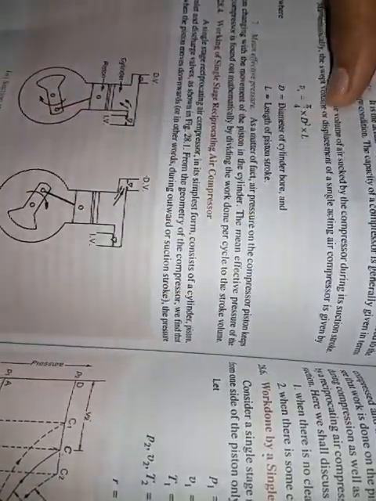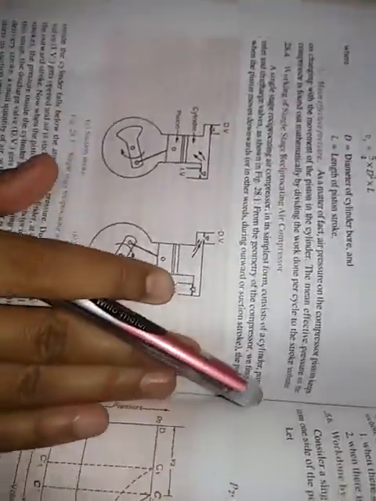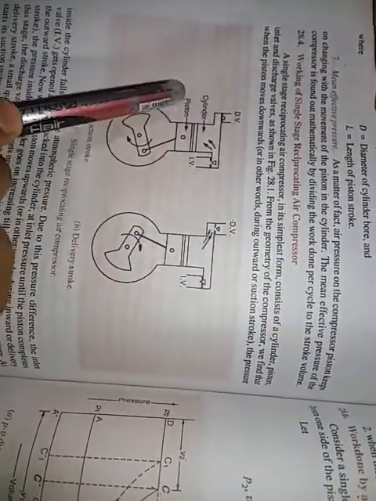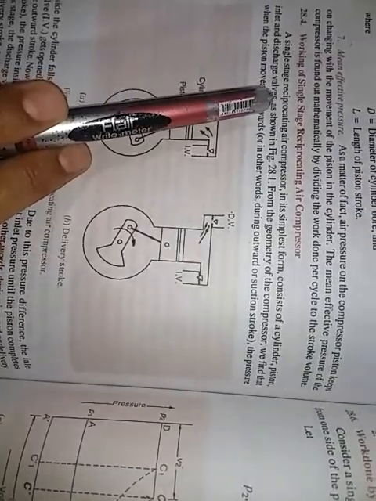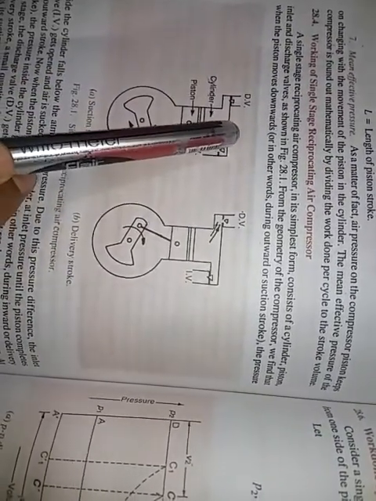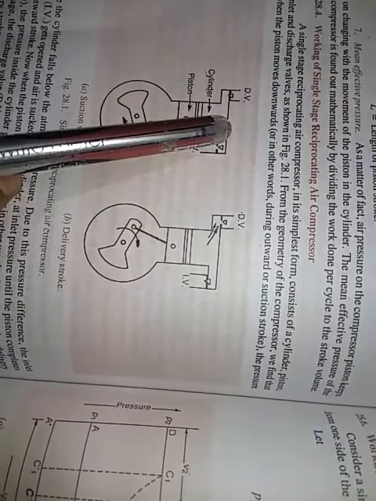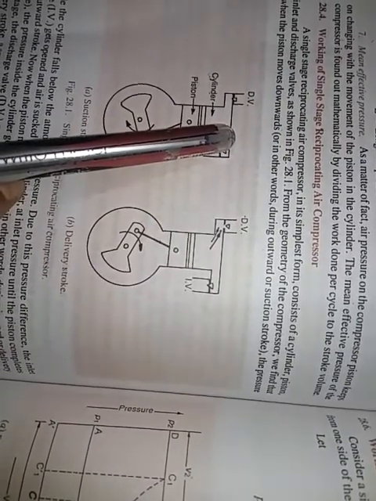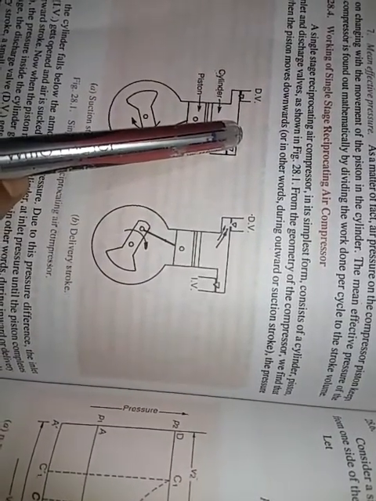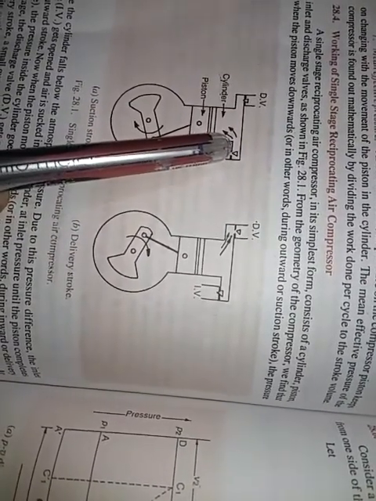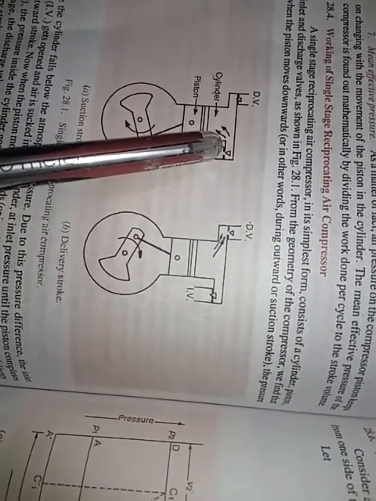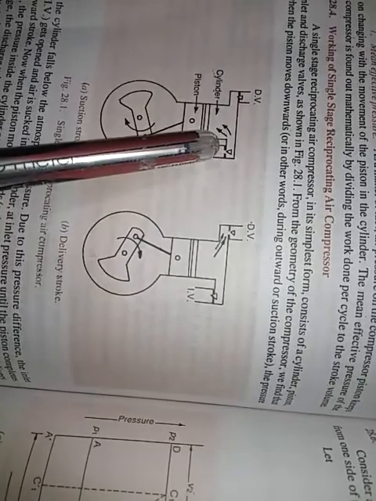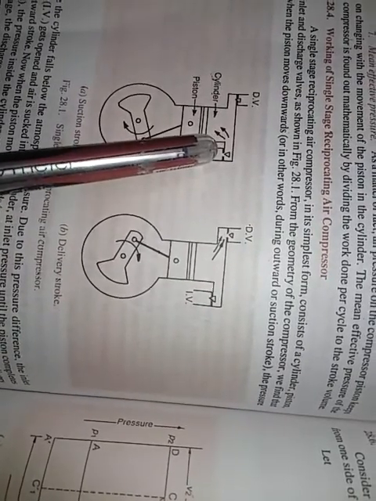Now we'll see the working principle of this reciprocating air compressor. As you can see in the diagram, this is the working of a single stage reciprocating air compressor. What does it consist of? Reciprocating means what are the reciprocating devices which we commonly know? Piston and cylinder is the reciprocating device which we know. We should have one piston, one cylinder, inlet and discharge valves, and a storage vessel. These are the main components of a single stage reciprocating compressor.